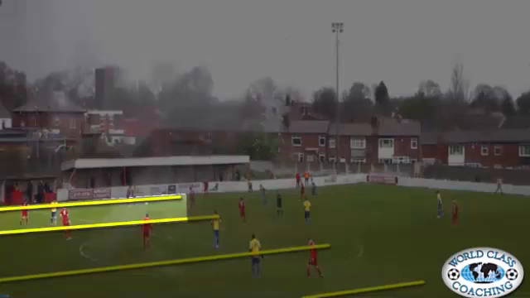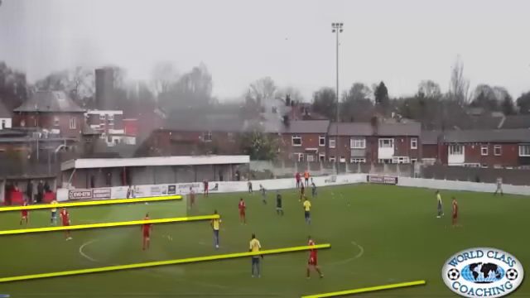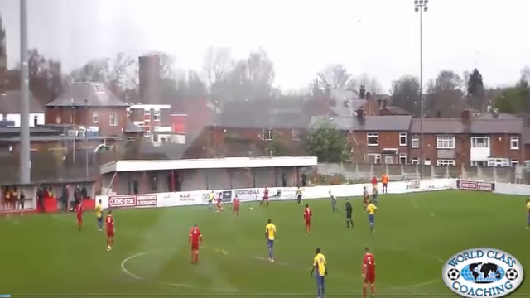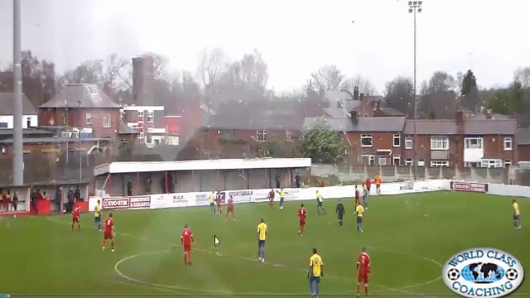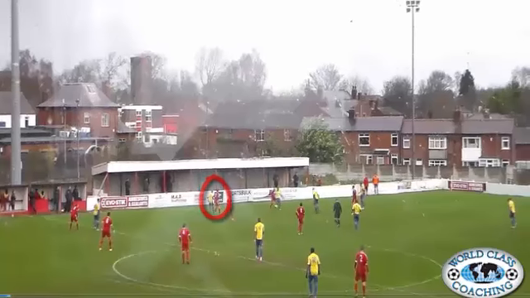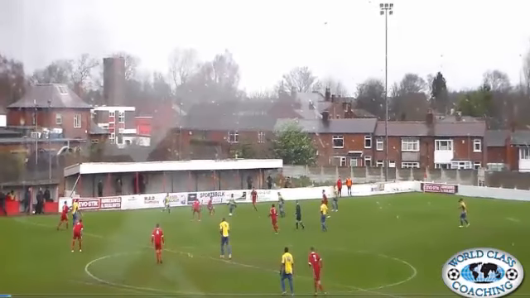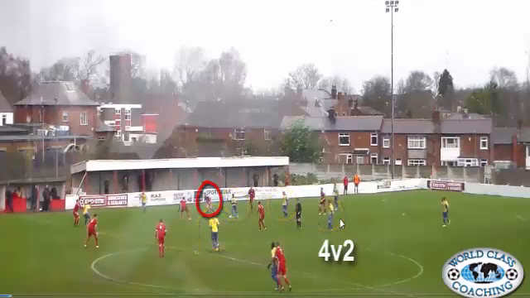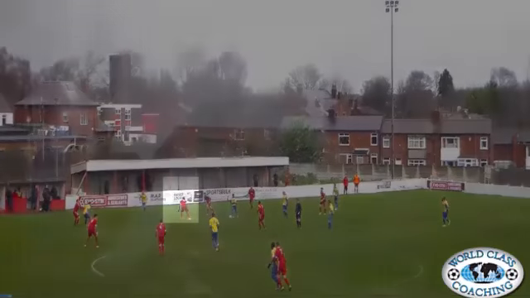So one of the first examples that we're going to look at here in the first half, I'm highlighting the half-space zone, is how Droylsden achieved penetration here. Now at the moment the balance of players between Ossett is not too bad, but they're getting outnumbered in the central areas because the left-sided central midfielder is getting drawn into the channels. So as I pause it here, you'll see he's out wide and they're getting 4 versus 2 in the central zones of the football pitch. This is something that happened on a frequent basis and allowed Droylsden to retain possession comfortably.